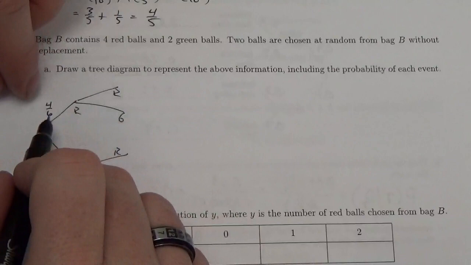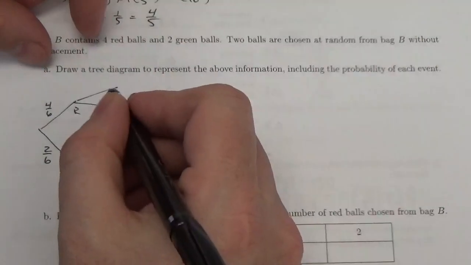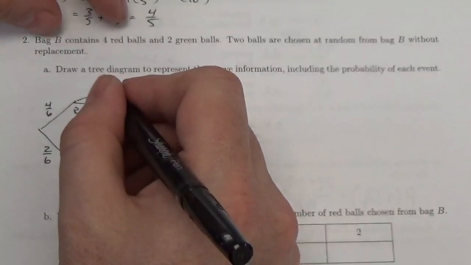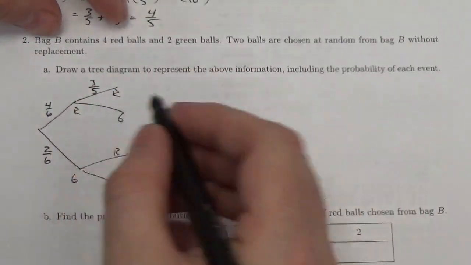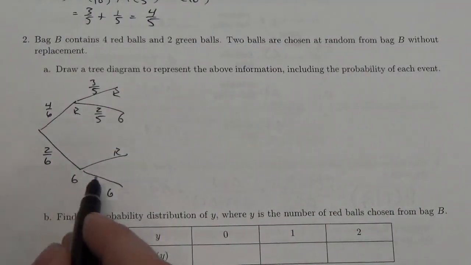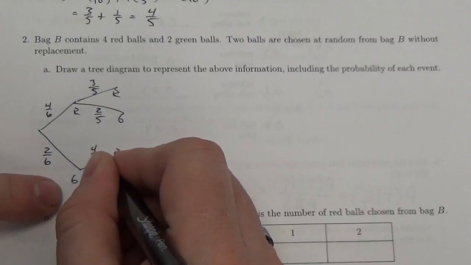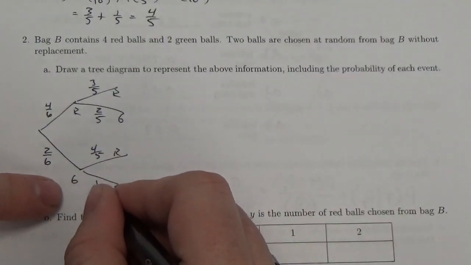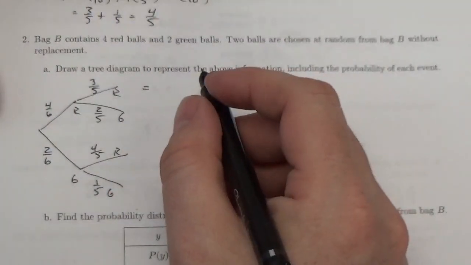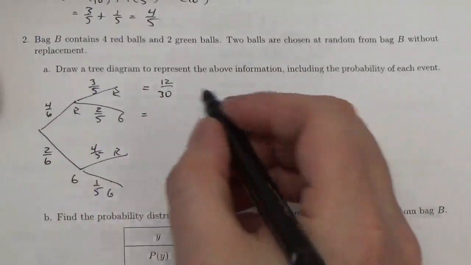Now, once I've done that, remember I'm not putting that ball back in, which means what's the probability that the next one is going to be red? Well, there's going to be 1 fewer, so there's going to be 3 out of 5. And for green, it's going to be 2 out of 5. Down here, if the first one I chose was green, the probability that the second one is going to be red is going to be 4 out of 5. And the probability that the second one's going to be green will be 1 out of 5. Now, let's multiply those together. Okay, so the probability that we're going to get the 2 reds here is going to be 12 out of 30. Okay, here this is going to be 8 out of 30.